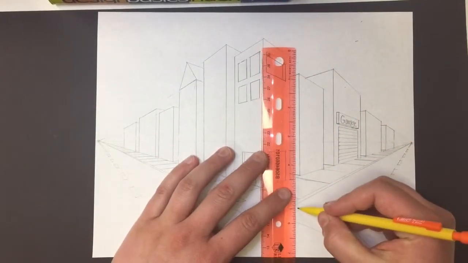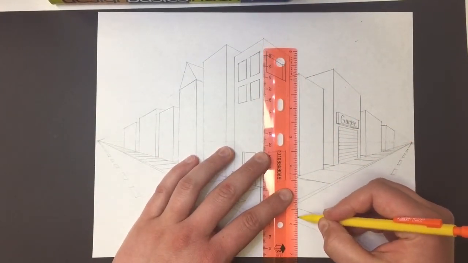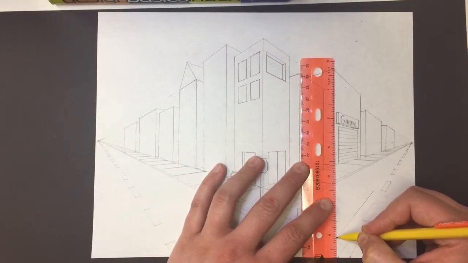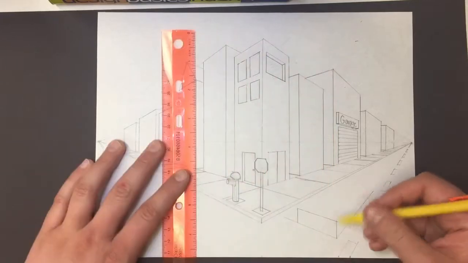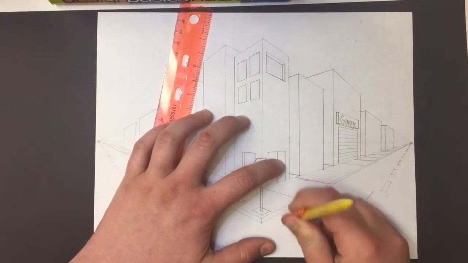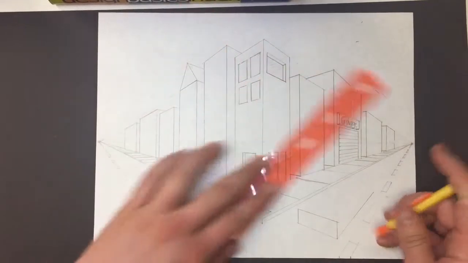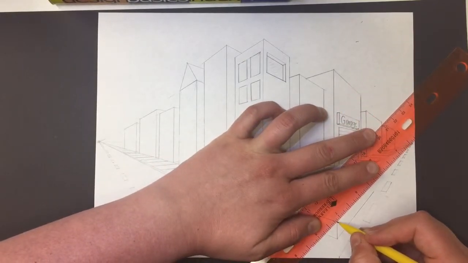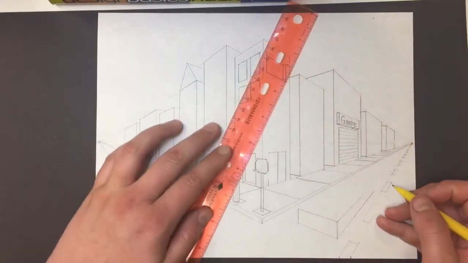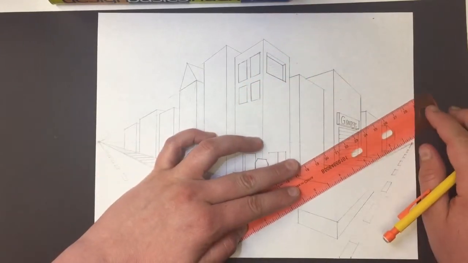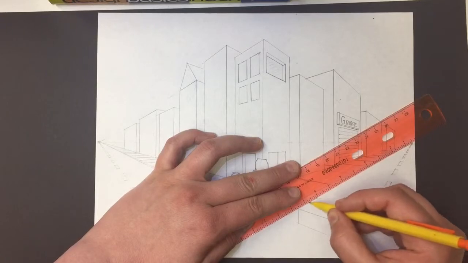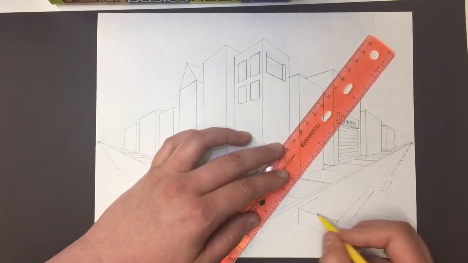Now right here, I'm going to kind of make this look like a box. The car is going to look way too boxy at first. So straight vertical lines. Okay, now I'm kind of going to connect this part also back towards the vanishing point. All right, and this part as well. Okay, now this is kind of the hood of the car.